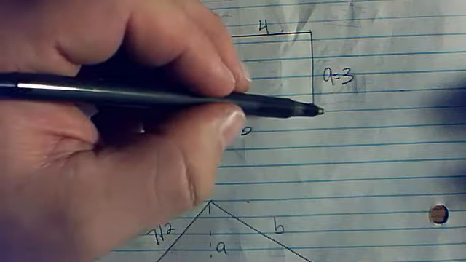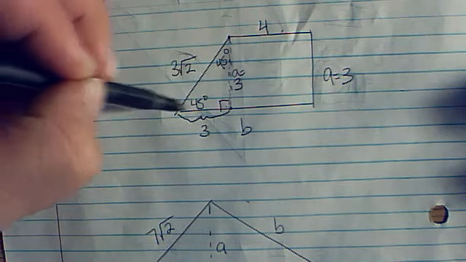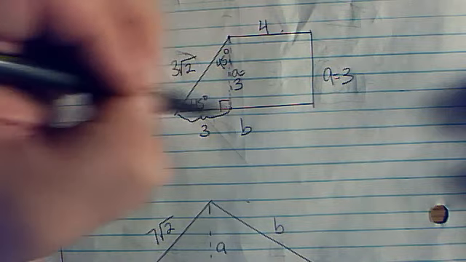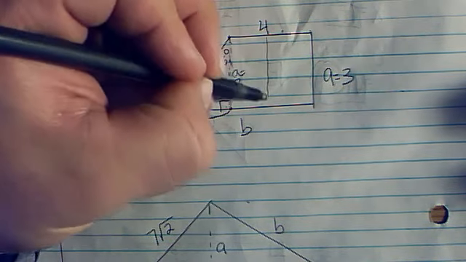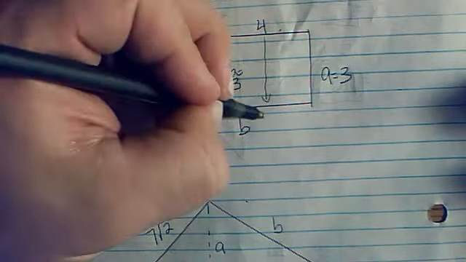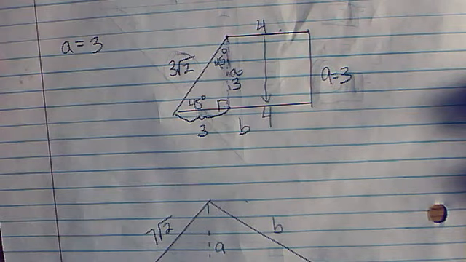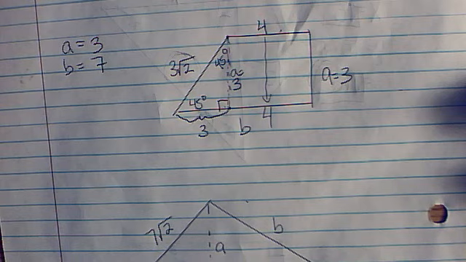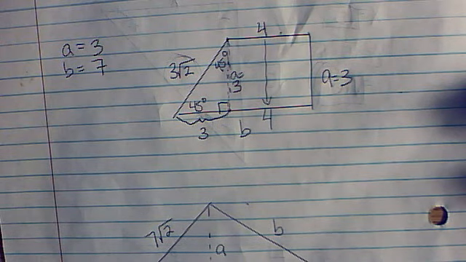Now they want to know the value of B, which was this entire bottom base of this trapezoid, which is a combination of this 3, and up top, that whole base was 4, which would make this piece 4, so my whole bottom base would be 7. So I utilized my knowledge of 45, 45, 90 triangles and found different pieces and side lengths of this trapezoid.